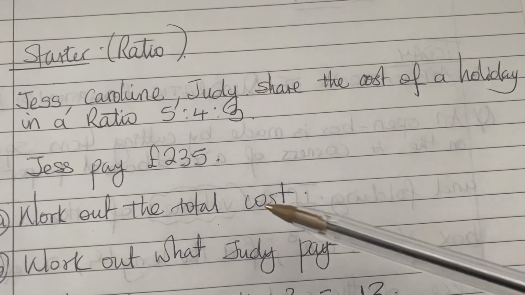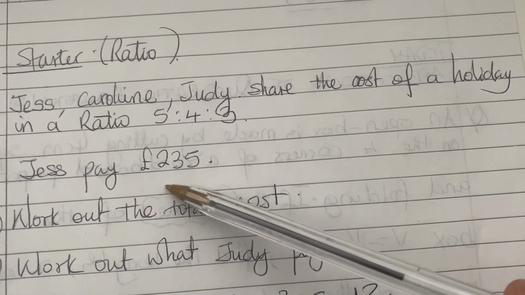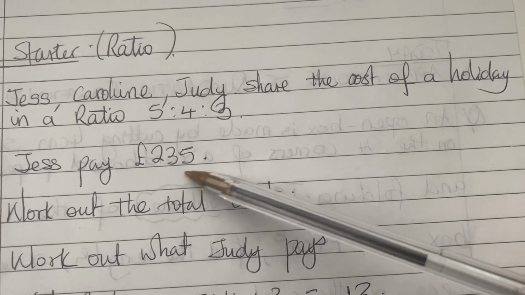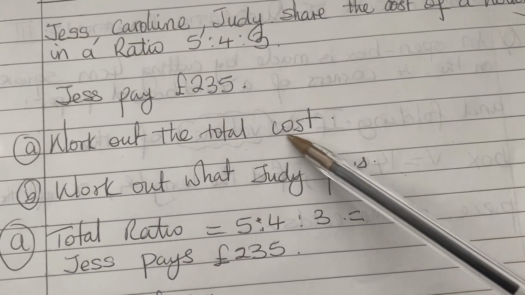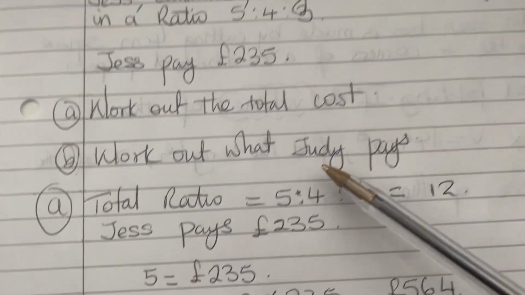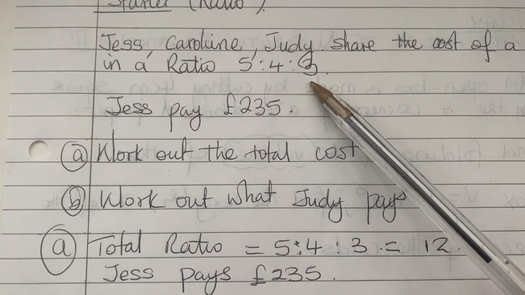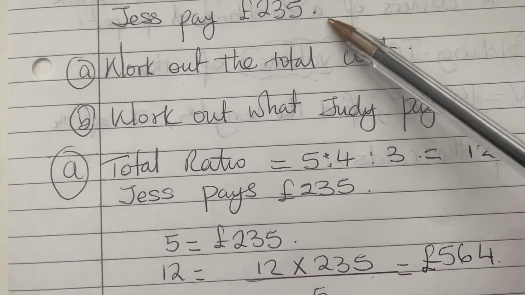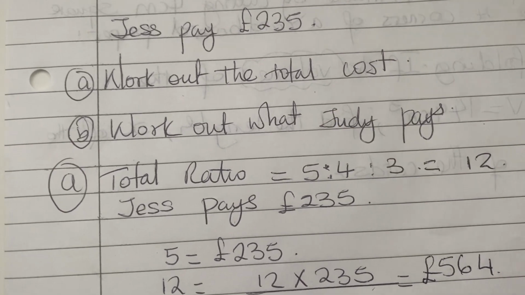Now Jess paid 235, which is 5 portions. Work out the total cost, and then work out what Judy pays. Judy is paying 3 portions. In the end, whatever you get should add up to the total cost.